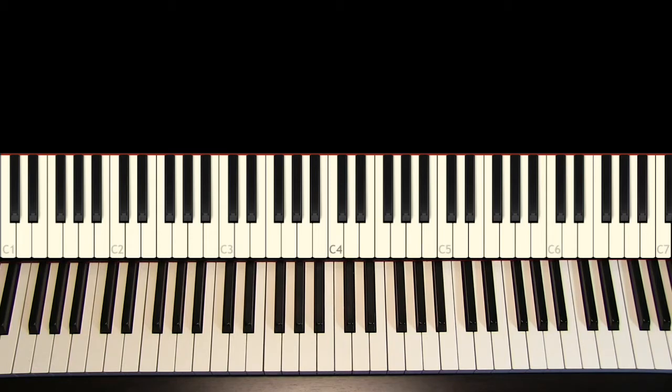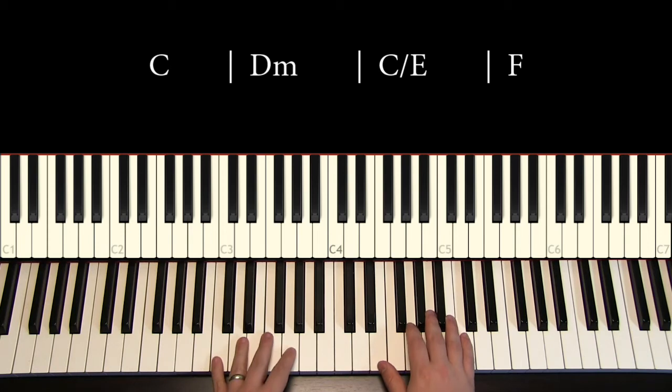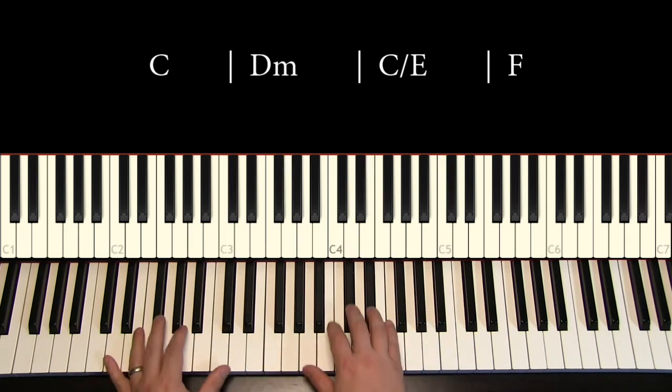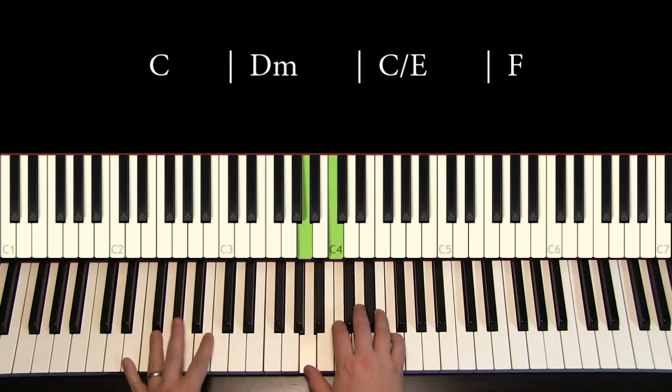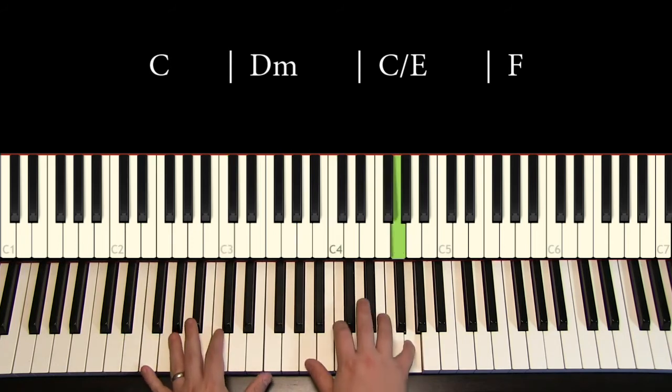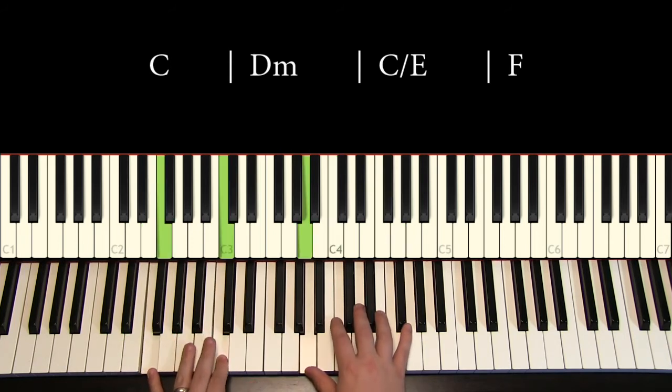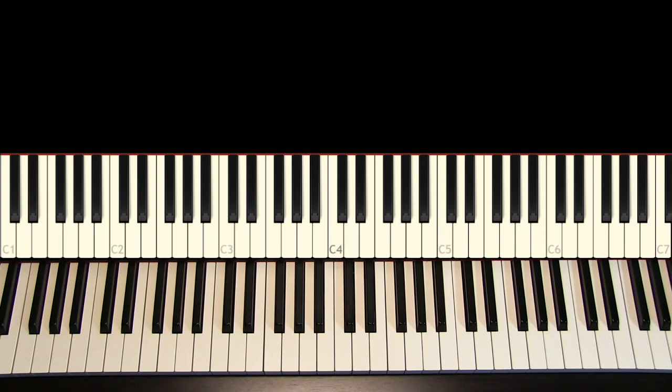For example, if I were going to play the chord progression C, D minor, C over E, and F, I could play it like this. Each of those voicings individually is fine, but the voice leading is not really smooth. The notes jump around a lot, and so as a result, it tends to draw attention to itself.